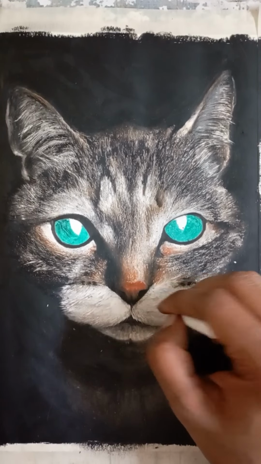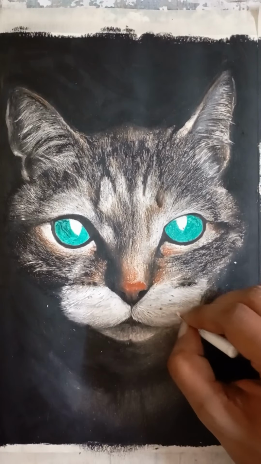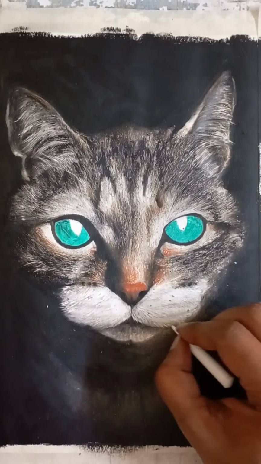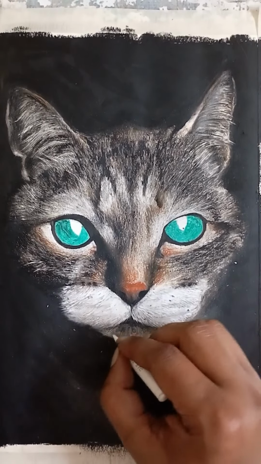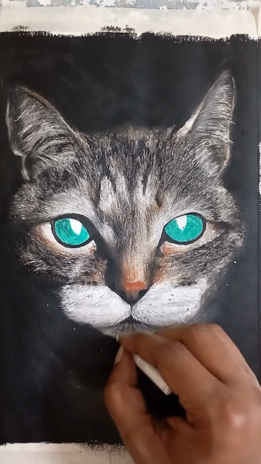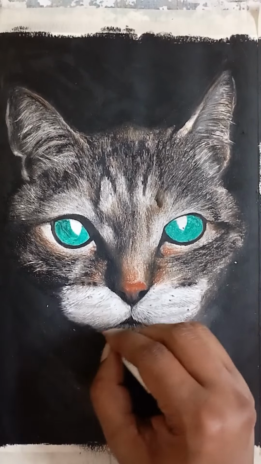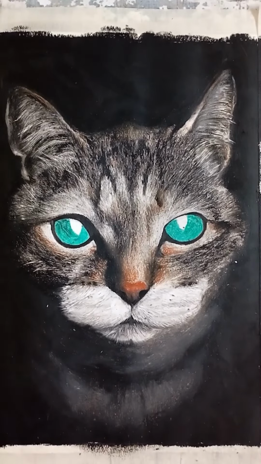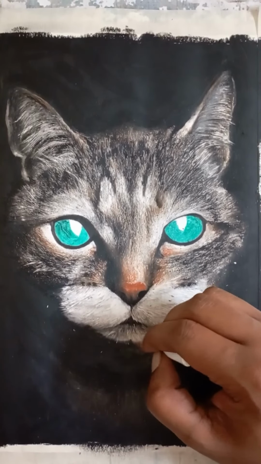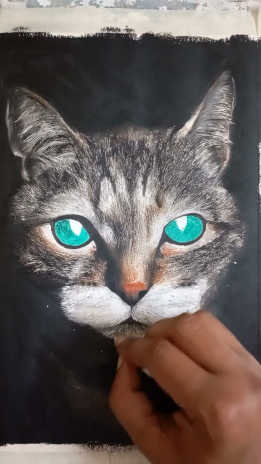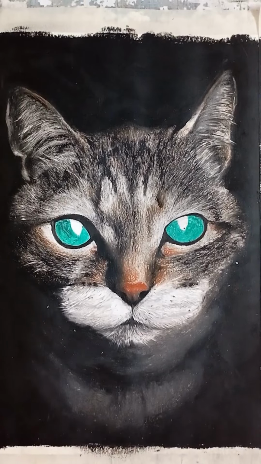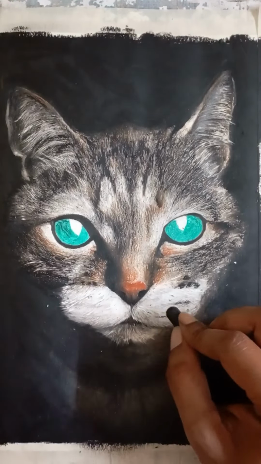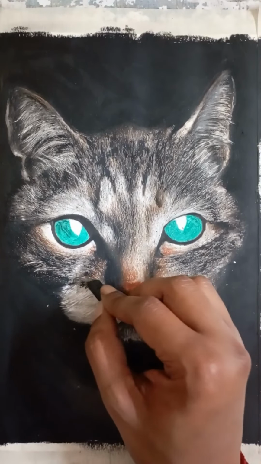Even if you learn how to draw the fur, another very important thing is that you must know how thick the fur should be in comparison to the drawing you are drawing.